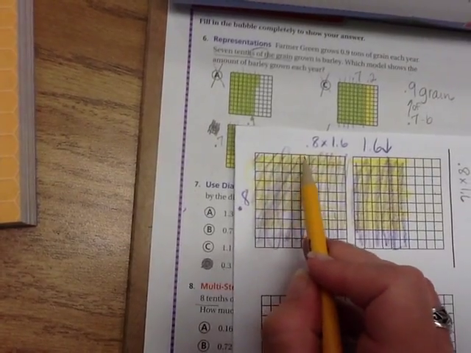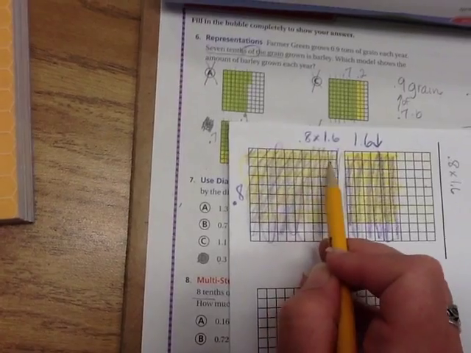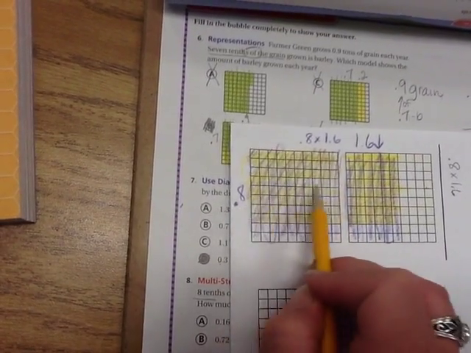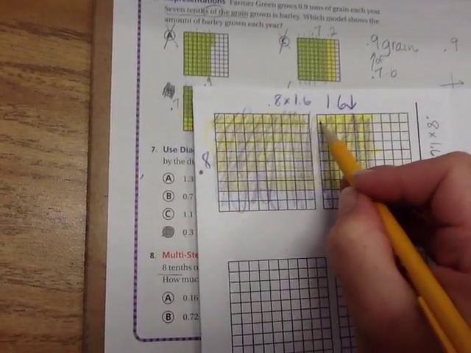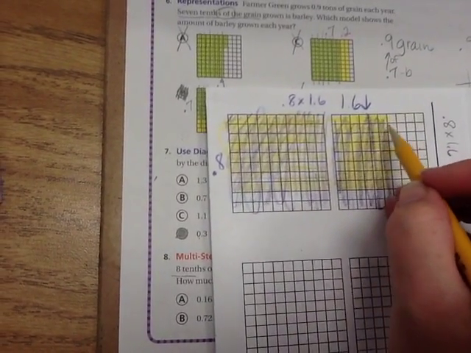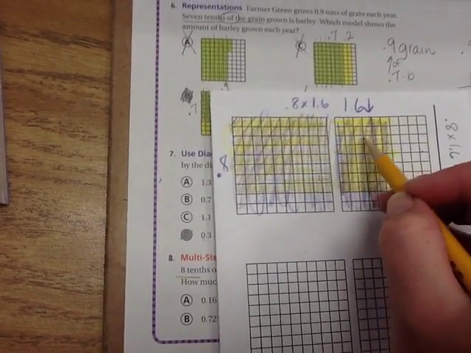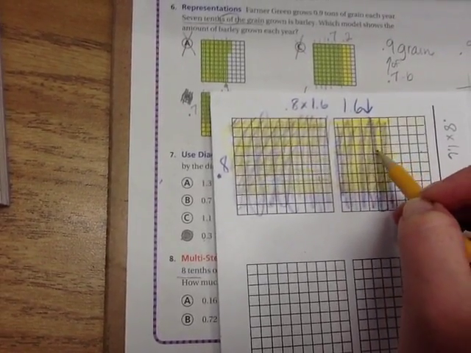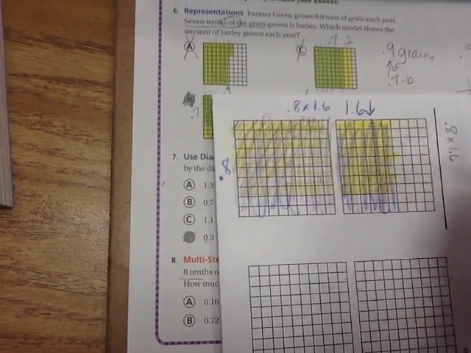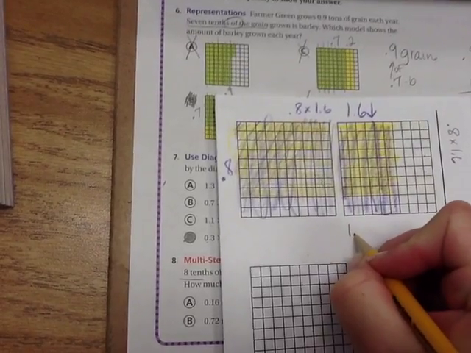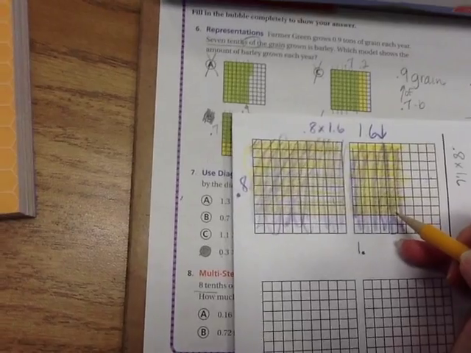1, 2, 3, up to 20, 30, 40, 50, 60, 70, 80, 81, 82, and on up to 100. Tell me about 100 hundredths. 100 hundredths is 1 whole. So 100 hundredths is 1 whole.